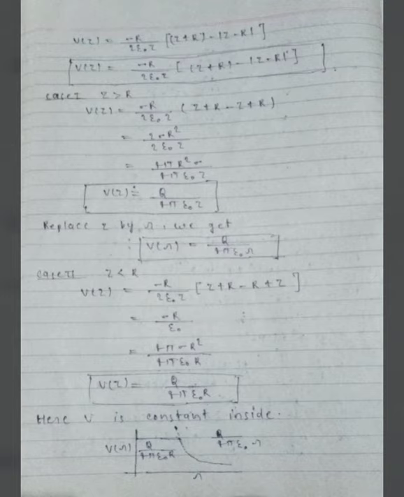So, how does V vary? V of r with r is a constant inside and then goes as q over 4 pi epsilon 0 r.